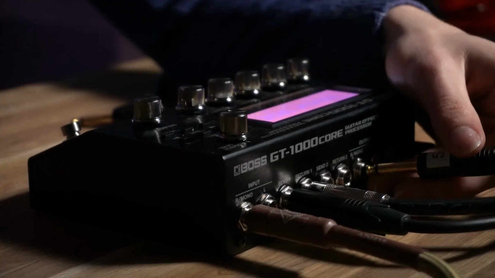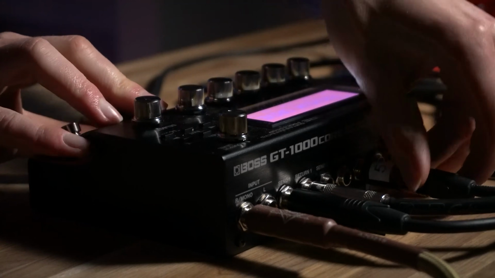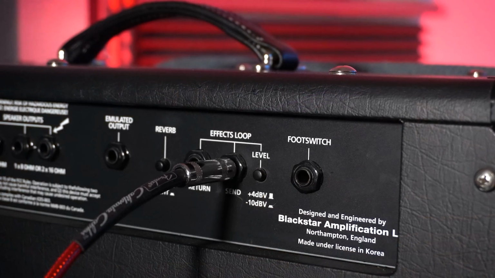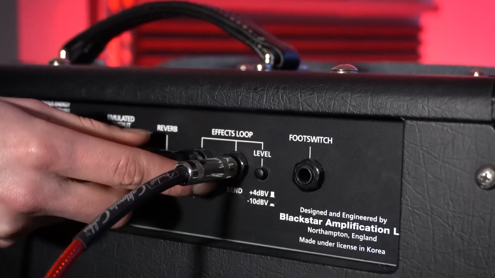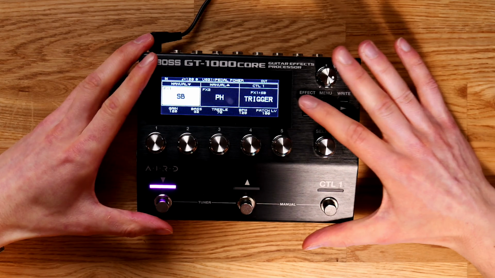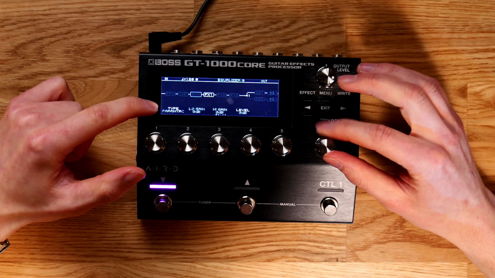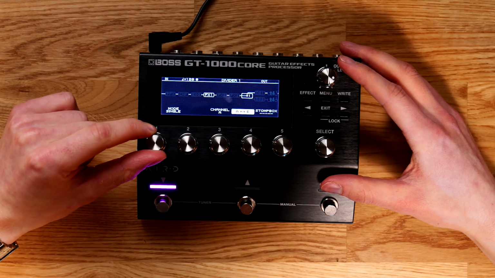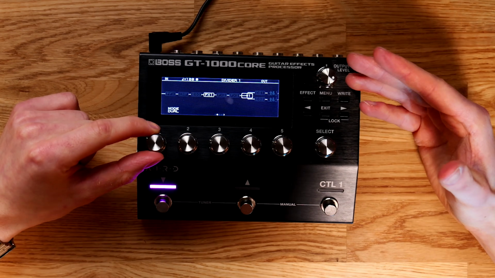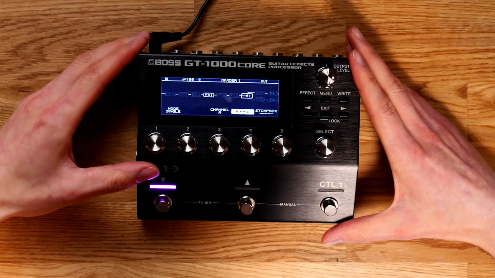We're then going to take another cable and plug this into the GT-1000 core's master out 1, and then connect the other end into the effects loop return. Now I want to customize the signal chain on the GT-1000 core. We're going to click effects and scroll over to the divider. We want to make sure that we have this set to single. There is also the option to do dual mode if you're doing this in stereo, but to keep this simple, let's just keep it in single mode.